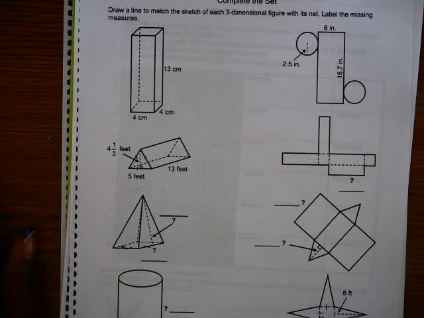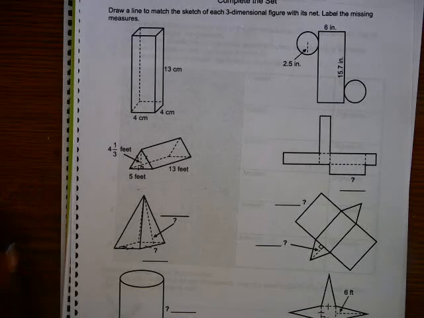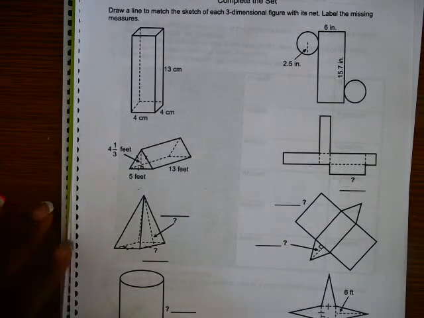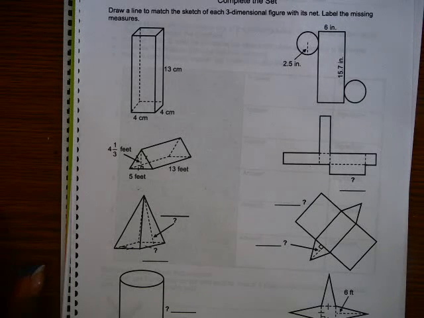Students, now turn to the complete the set page in your surface area packet. The directions say draw a line to match the sketch of each three-dimensional figure. And by sketch, they mean the net. That's what we know as the two-dimensional net. Label the missing measures.